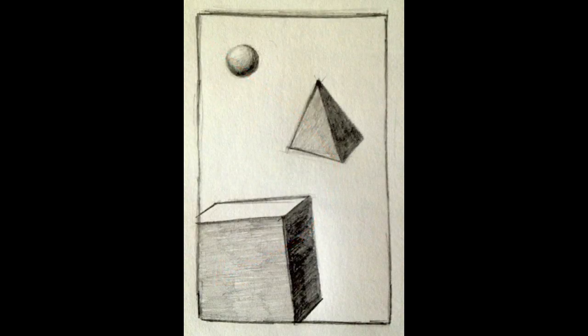We can take things one step further by adding variety to the objects that exist in the picture plane. We can still create that eye movement and create an overall aesthetically pleasing composition.